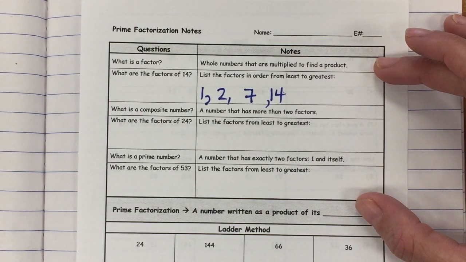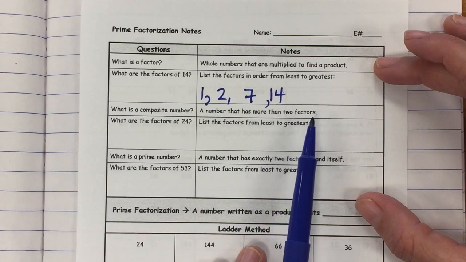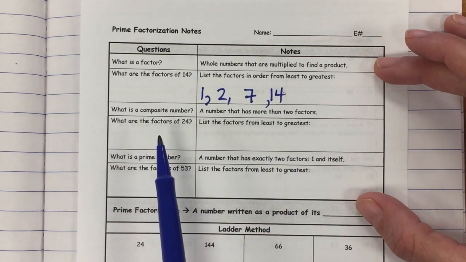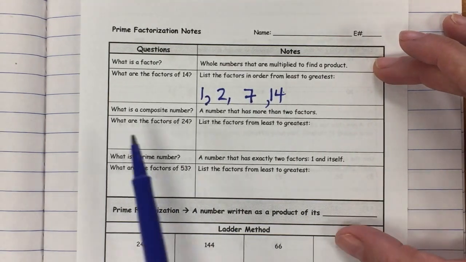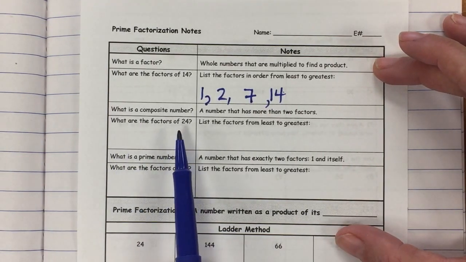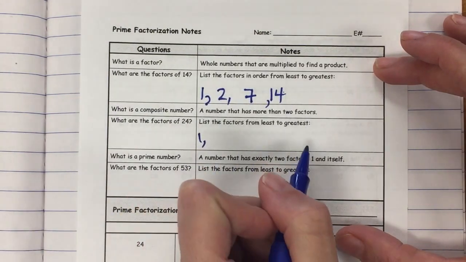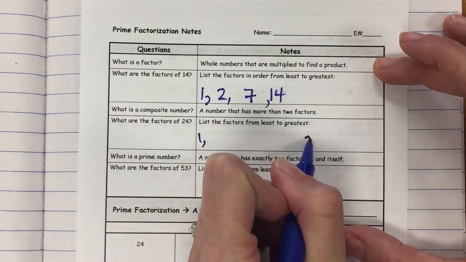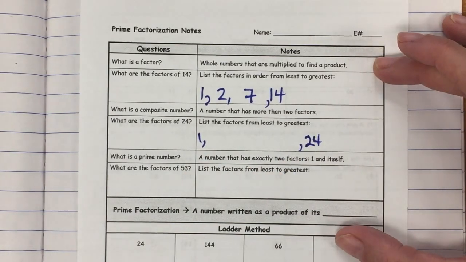What is a composite number? A composite number is a number that has more than 2 factors. So that means that the number has factors other than 1 and itself. What are the factors of 24? Okay. Well, 1 can go into 24. So 1 times 24 is 24. So 1 and 24 are factors.